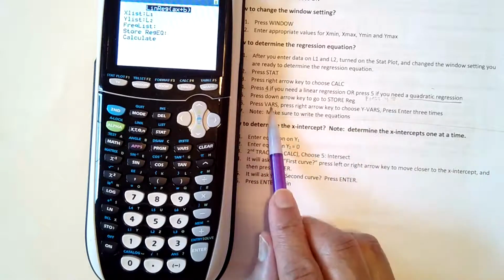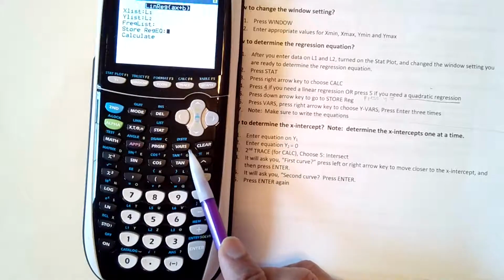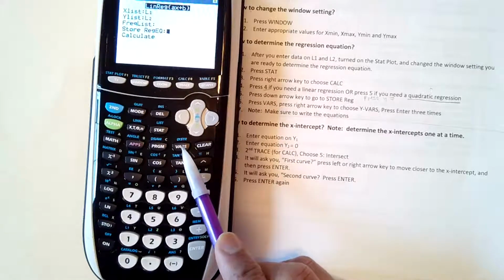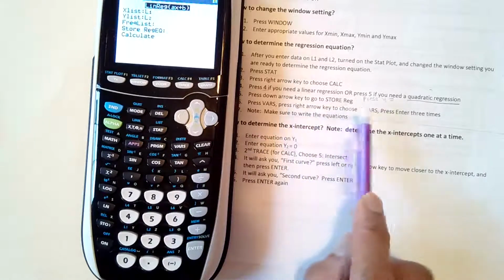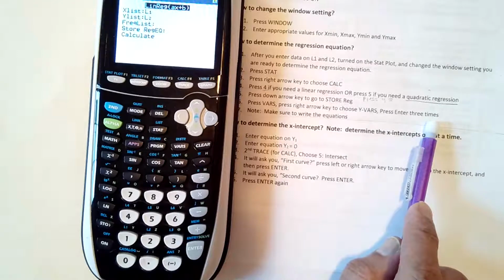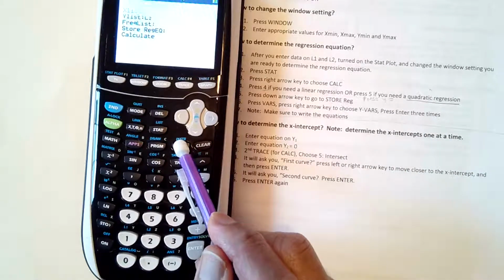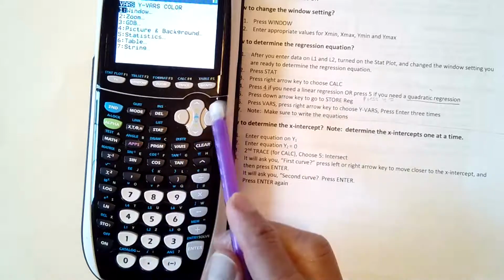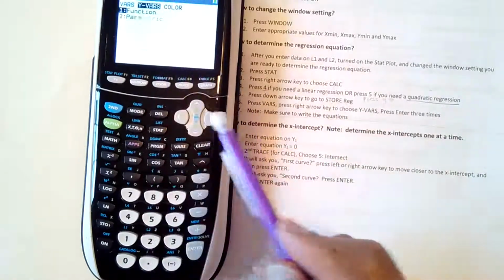Now this is critical, because then you press your vars button, which is this button here. So you do the vars button, and then you go to the right arrow key on y vars and press enter 3 times. Press your right arrow key and go to y vars.